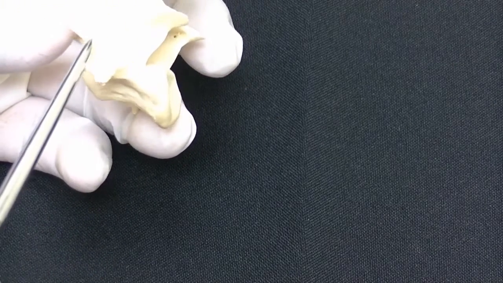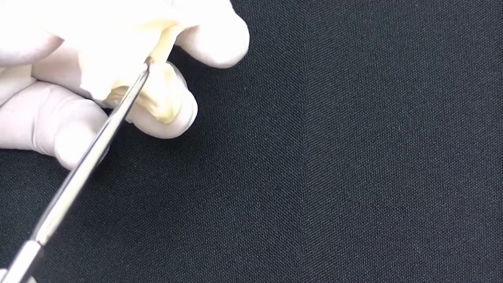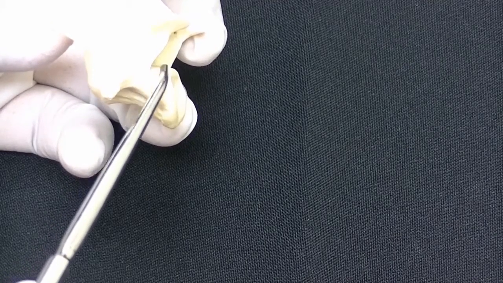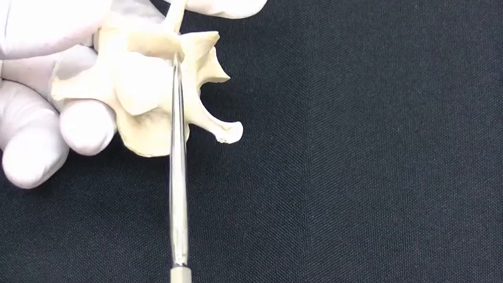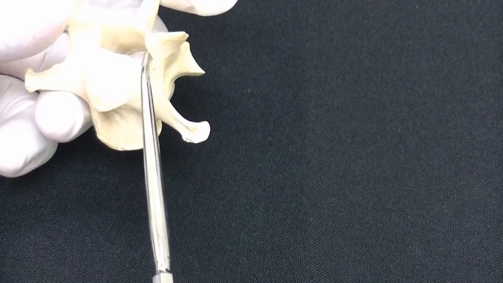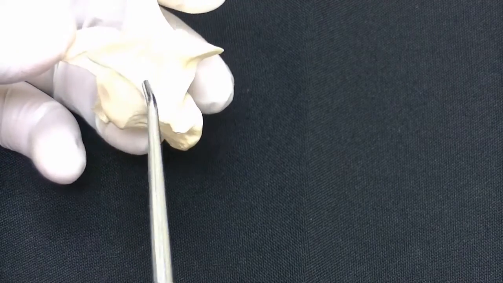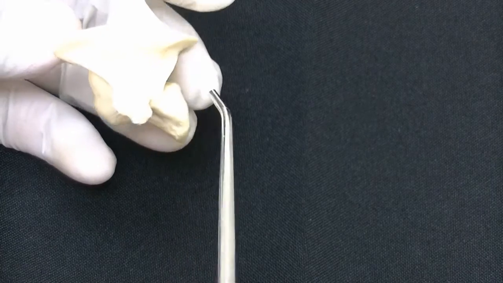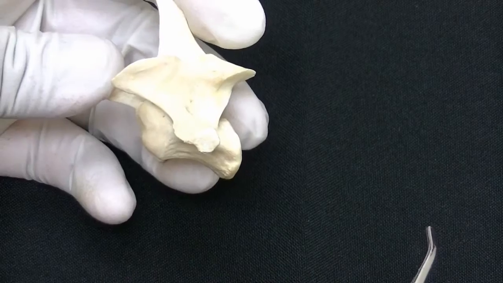Now, along the pedicle, there are certain parts which can be seen. The notch present on the caudal aspect of the pedicle is the caudal pedicular notch or caudal vertebral notch. A similar notch is present at the cranial end of the pedicle as well, the cranial pedicular notch or cranial vertebral notch. These notches are important in forming the intervertebral foramina. Intervertebral foramina allow the spinal nerves to come out of the neural canal.